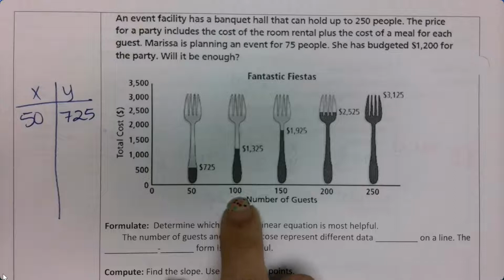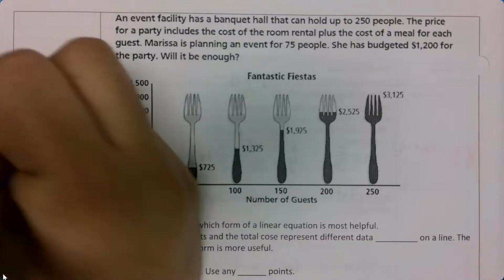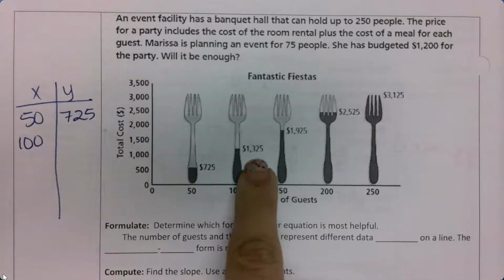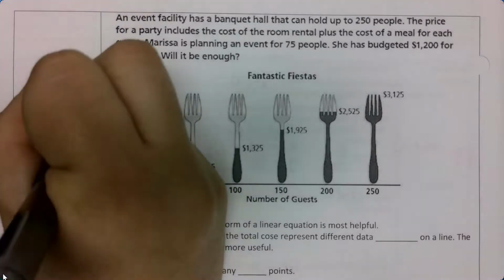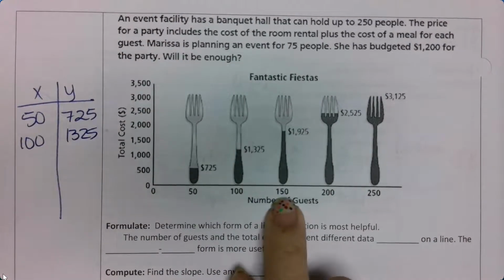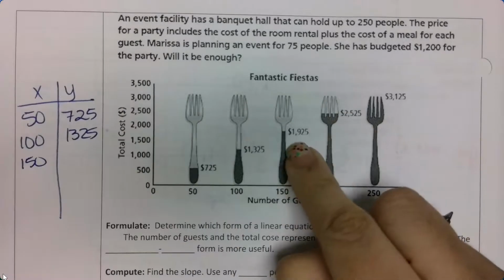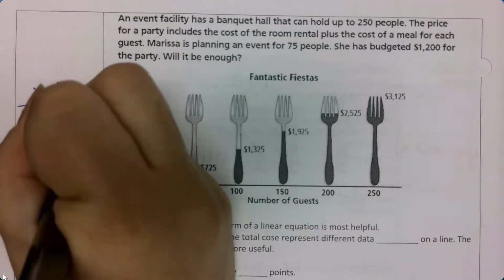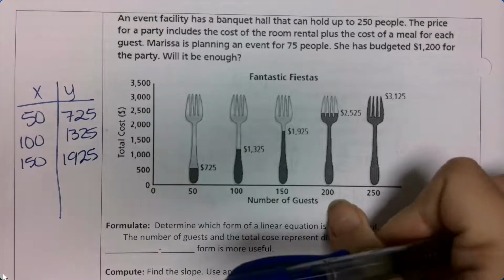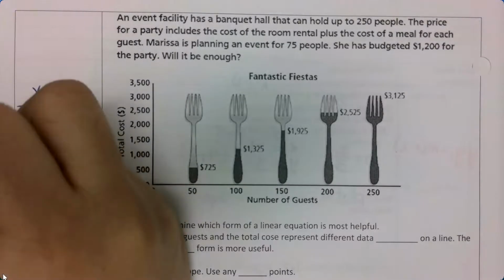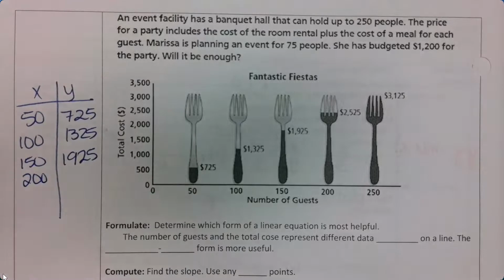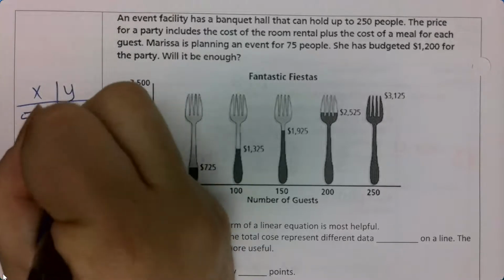What's my x value right here? 100. And my y value? 1,225. Okay, my x value here. 150. My y value? 1,925. Okay, my x value right here. 200. And the y value for that point? 2,525.